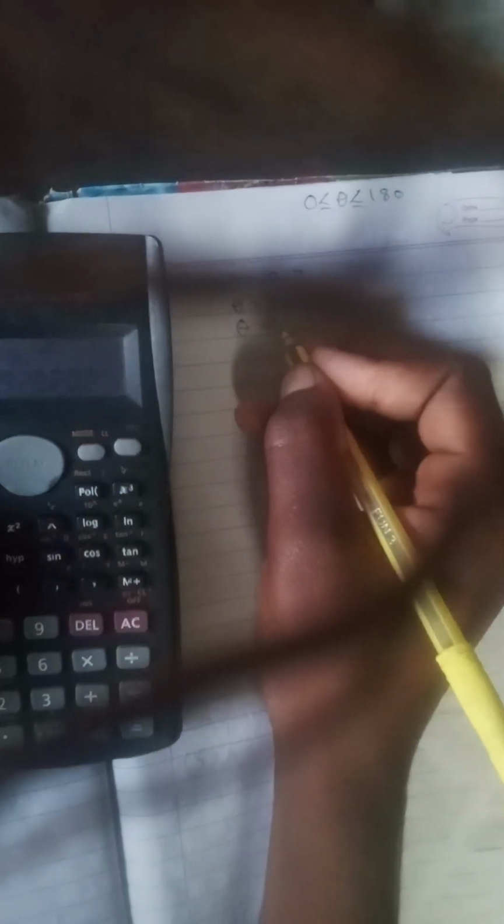To write tan inverse, you have to punch shift, then you go to tan, it will bring tan inverse, then you write 0.7, and the answer will be 34 point. The answer for theta is equal to 34.9920202. So this is the answer for theta.